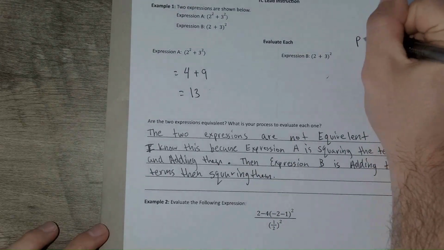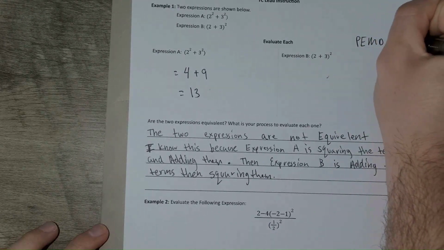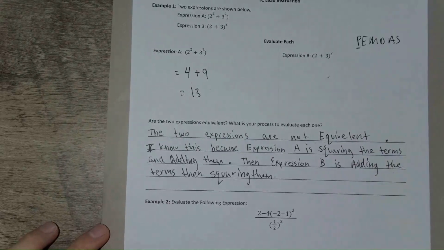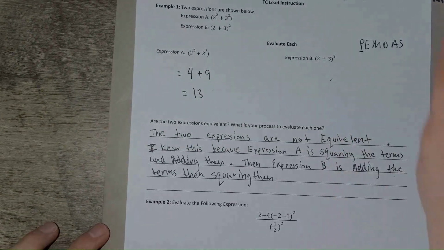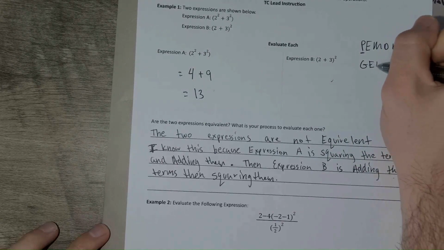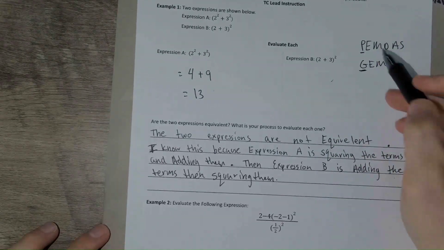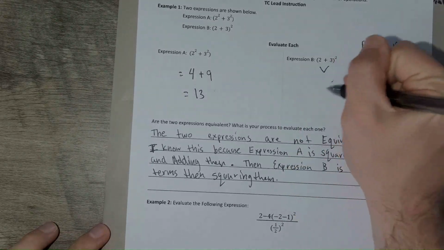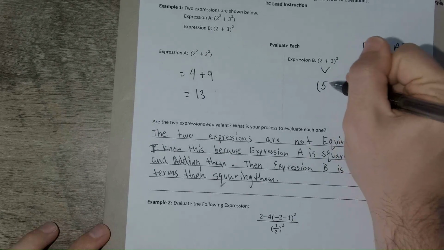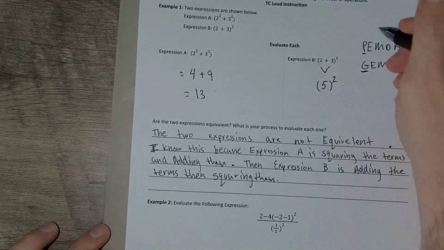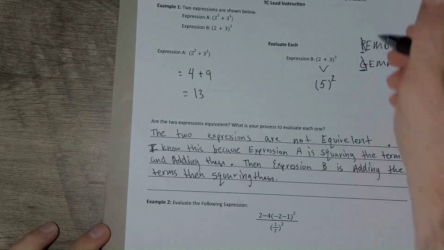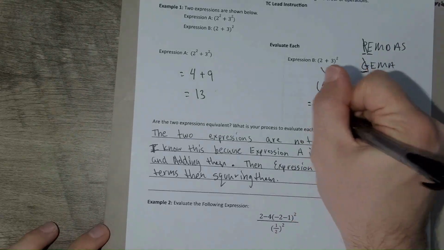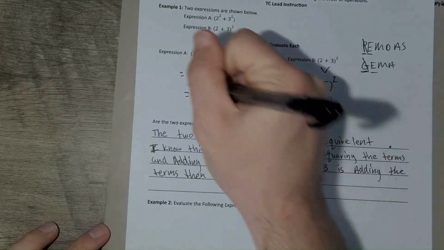And so when looking at PEMDAS, probably should have written that for expression B, we need to do parentheses first. Notice how parentheses, or if you do GEMMA, parentheses and groupings are first. And so you do what's inside the parentheses first. And so this is 5 to the second power. Now that we did parentheses and groupings, we can go to our exponents. 5 to the second power is equal to 25.